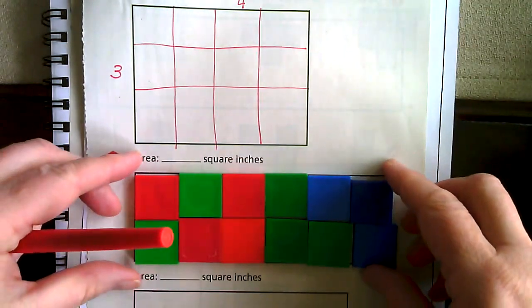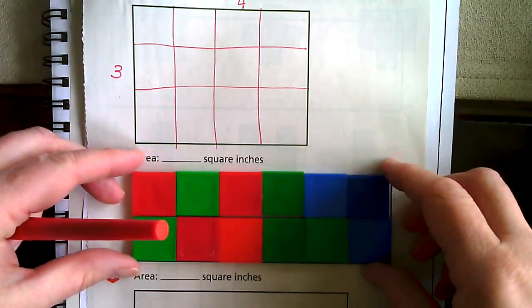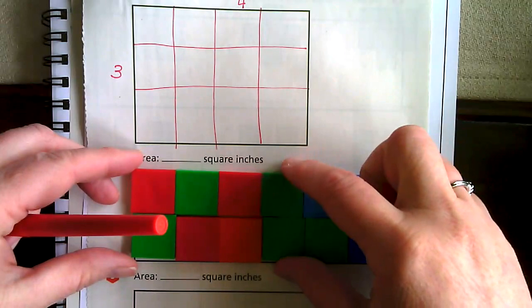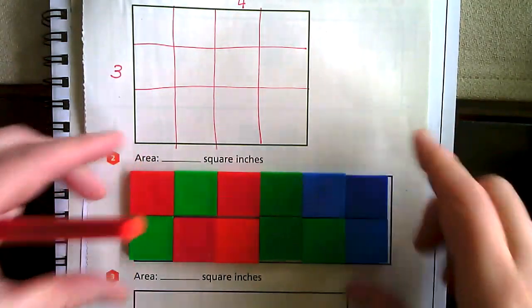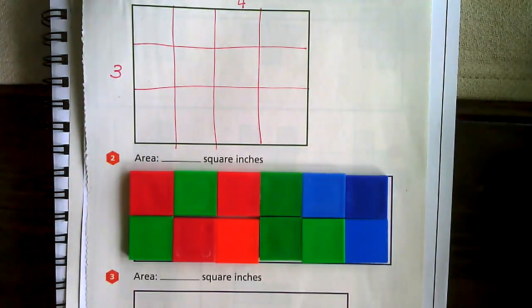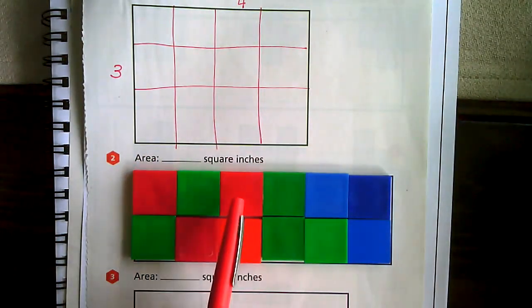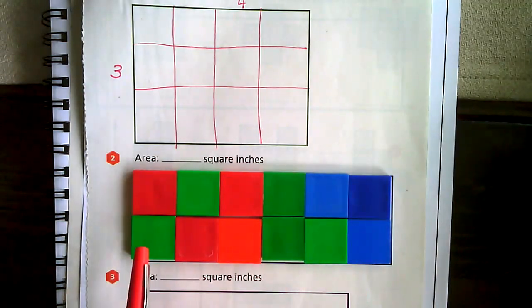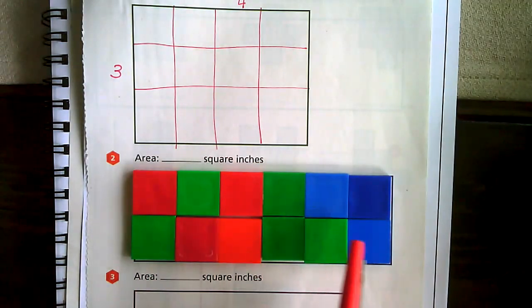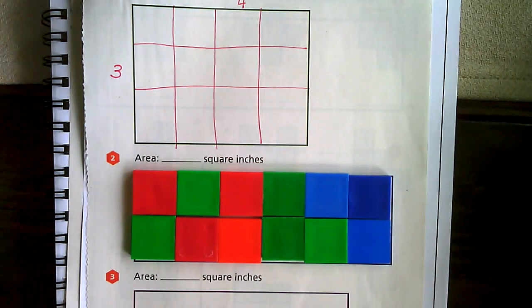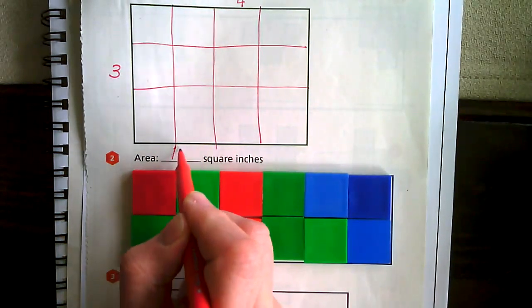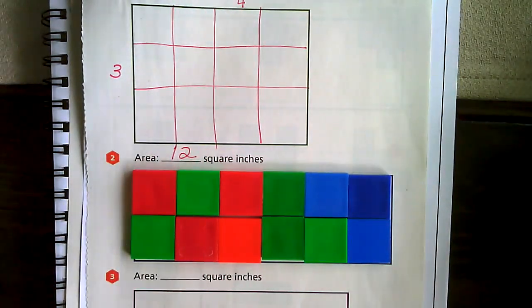Okay, so I have my rectangle covered with my color tiles. Let's count how many square inches. It's a little off here. 1, 2, 3, 4, 5, 6, 7, 8, 9, 10, 11, 12. The area is 12 square inches.